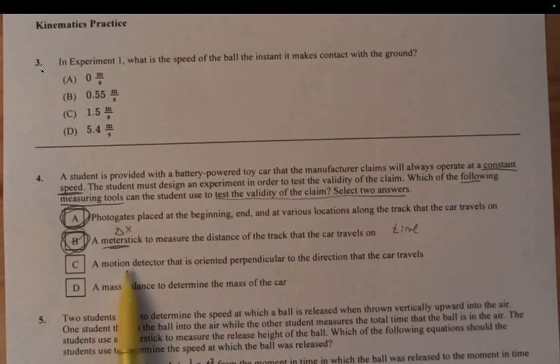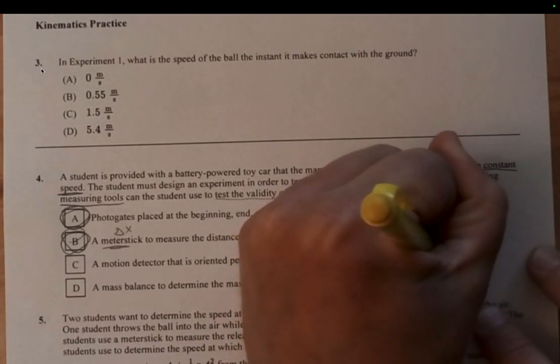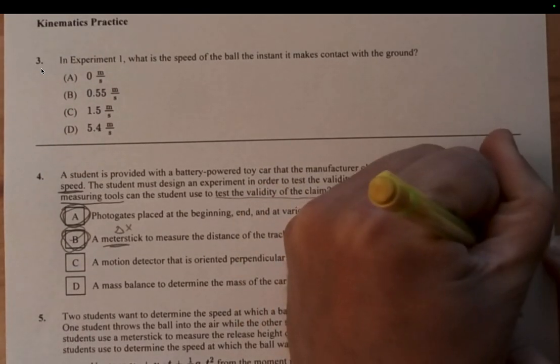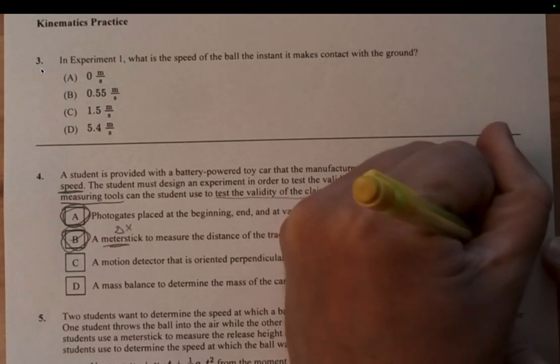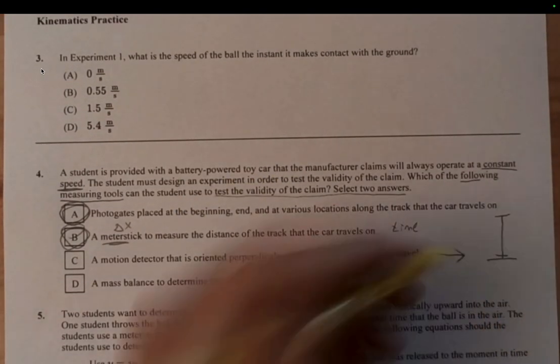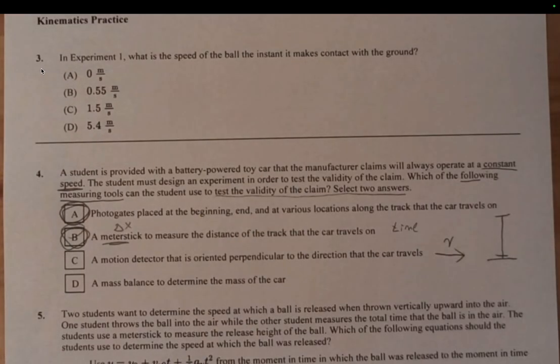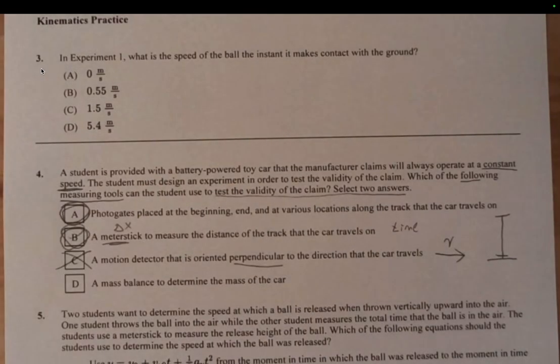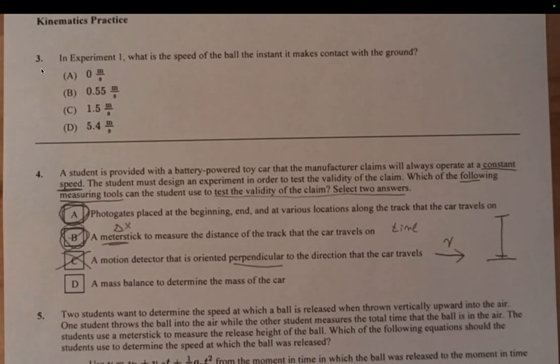Now, if we had a motion detector oriented perpendicular to the direction of motion, so that means if the car is moving this way and I am sensing everything that can move in this direction, so if we have a velocity going this way and I can tell if something's moving up or down, that term perpendicular makes it so this motion detector would not pick up anything.